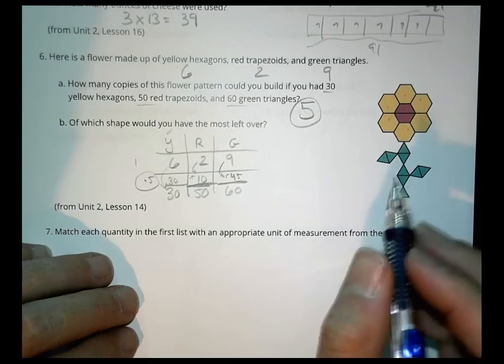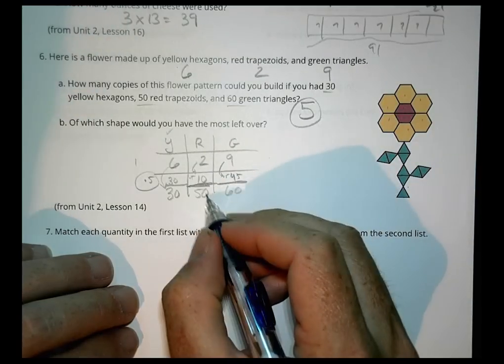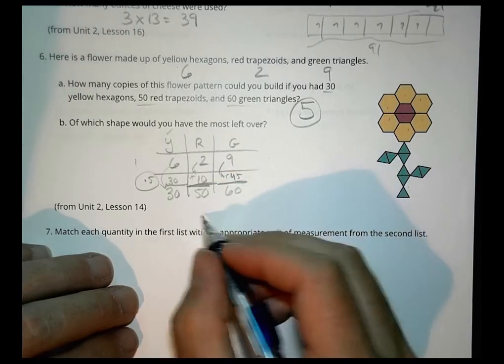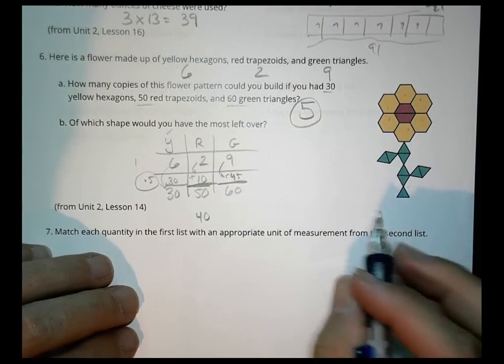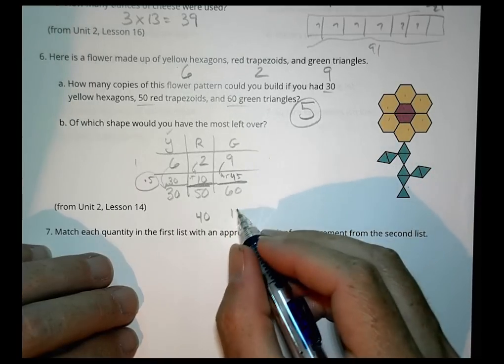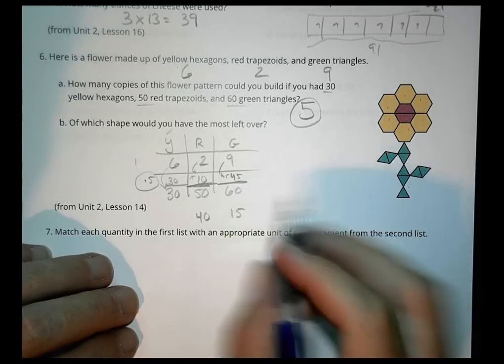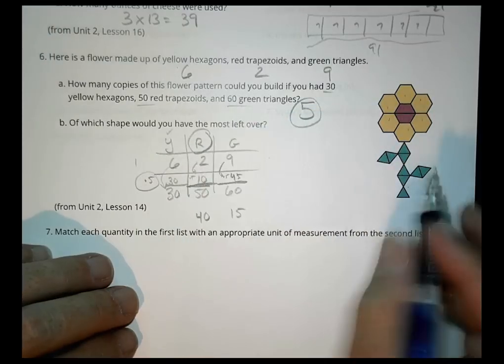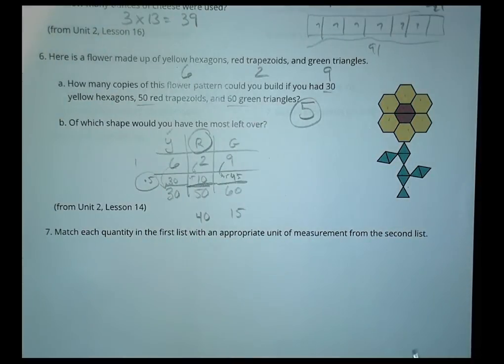And what would I have the most leftover shapes of? Well, here I'd have 50 shapes, I'd use 10, I'd have 40 leftover red pieces, and 60 shapes of green minus 45 I'd use, I'd have 15 of the green. So what would I have the most of? The red trapezoids is what I have the most of there.